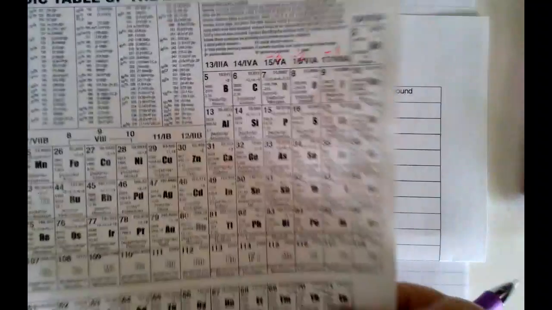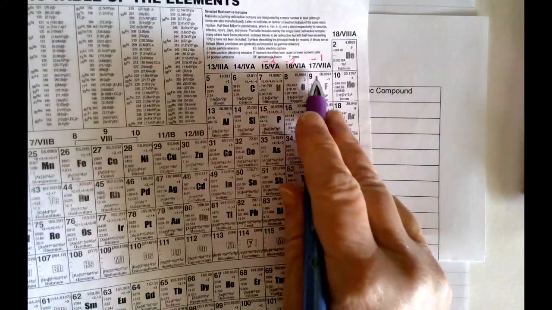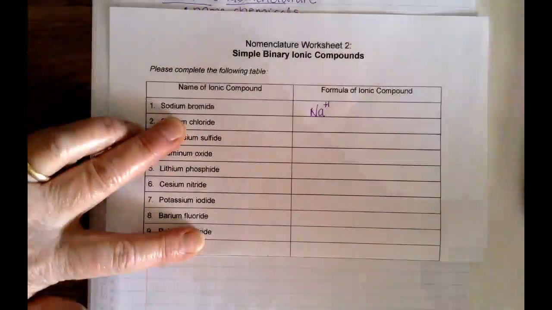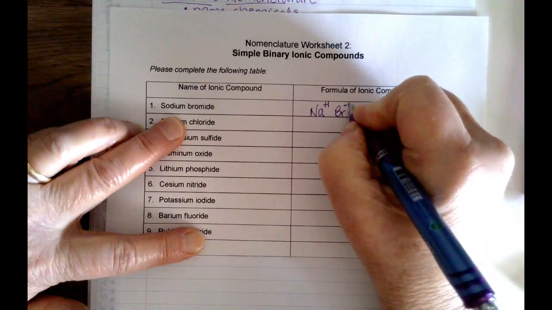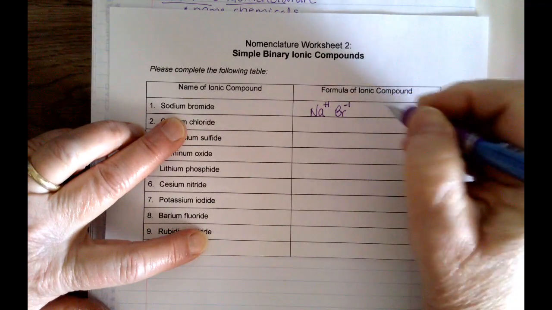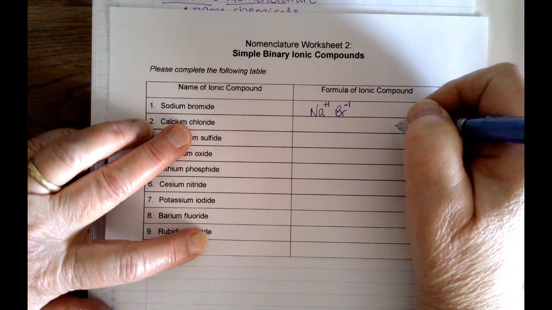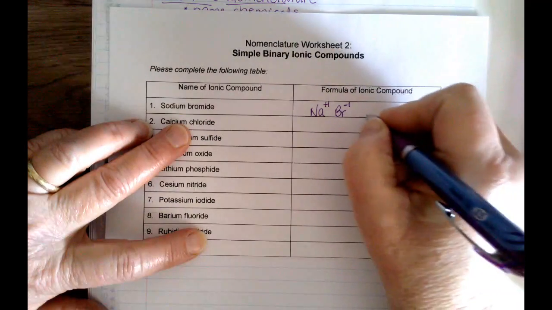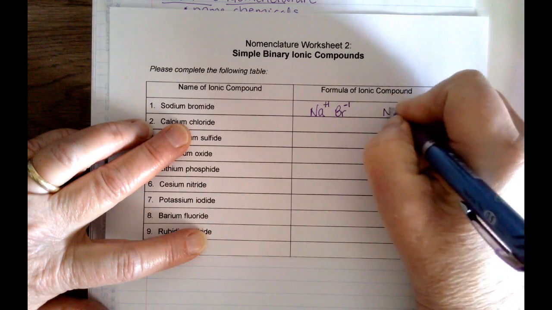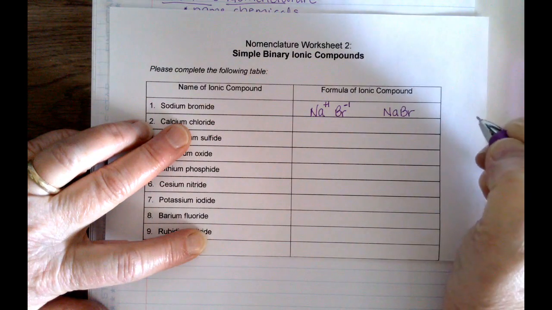I go and look for bromine. Bromine is number 35, and it has the oxidation number of -1. Now, remember, all the oxidation numbers in a formula must equal 0. So I look, +1 minus 1, that equals 0. So without writing the oxidation numbers, this is the formula for sodium bromide.